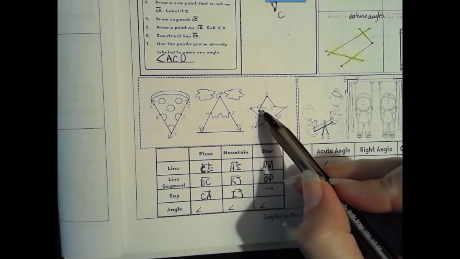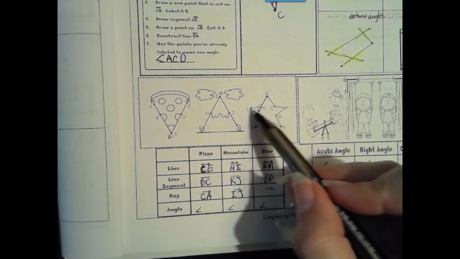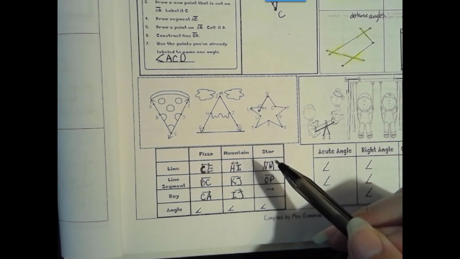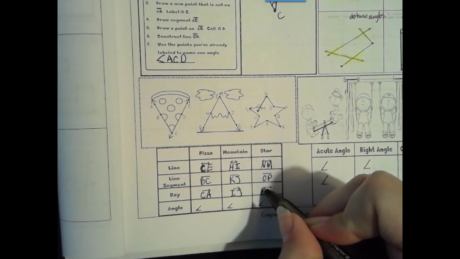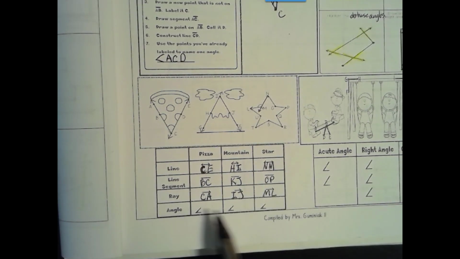Here's our ray right here. ML, because the arrow is only on this side, and we have an endpoint here. M is the endpoint, so that has to go first, and L. And of course, with all these names, we have a ray on top.